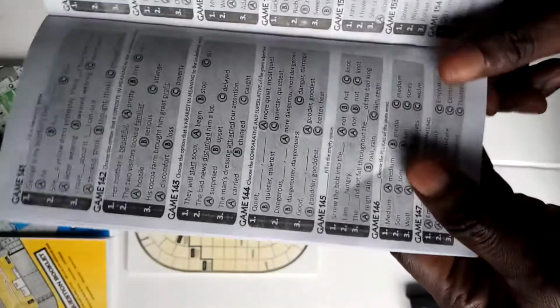It's not over. We go to number 3 on that same game 142. Number 3. His cocoa farm brought him great profits. Profit. The opposite of profit. A, discomfort. B, loss. C, poverty. Answer should be B, loss. Opposite of profit is loss. So number 3 answer is option B.